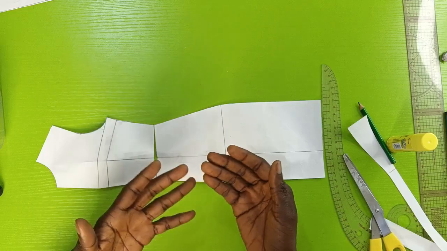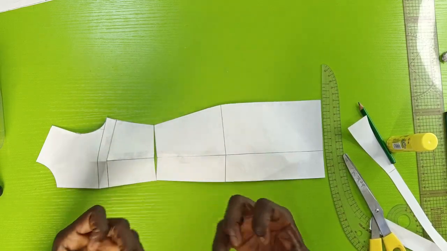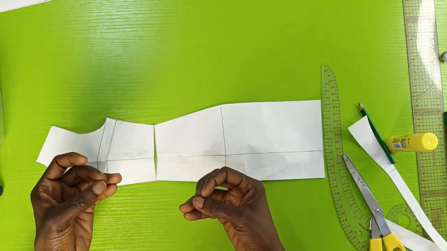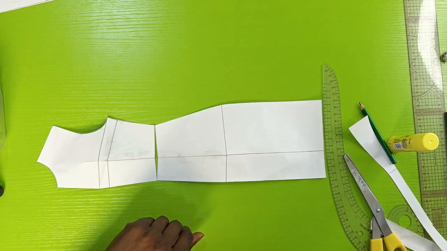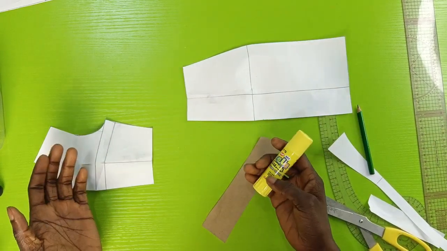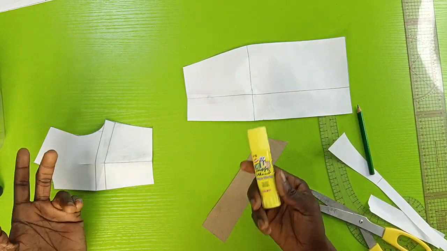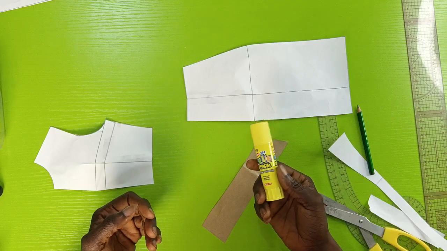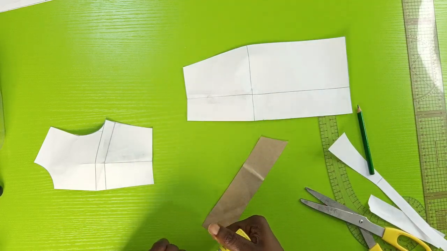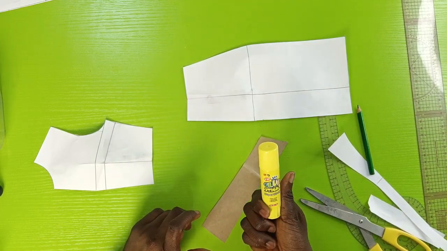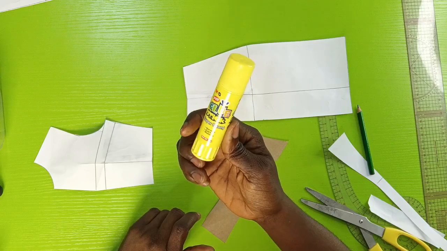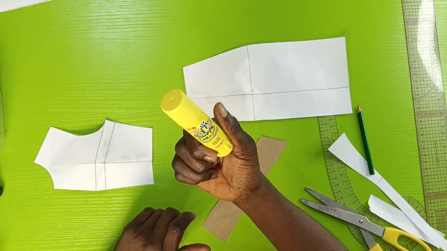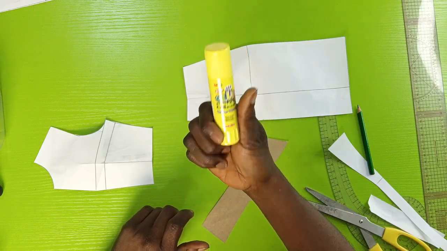So I'm using a contrasting color of paper. I'm using a brown paper so you can clearly see what I'm trying to do. So you can actually make use of your paper tape, your scotch tape, or a glue, but please don't use a watery glue. So I'll be making use of this particular glue stick. So this is what it looks like. It's an M&G brand, M&G.